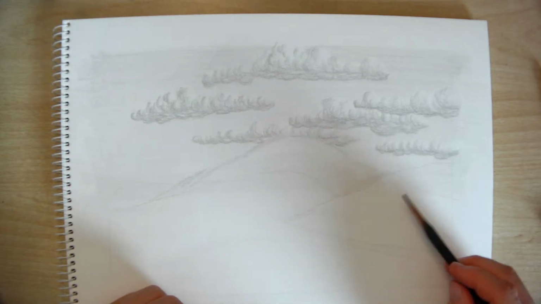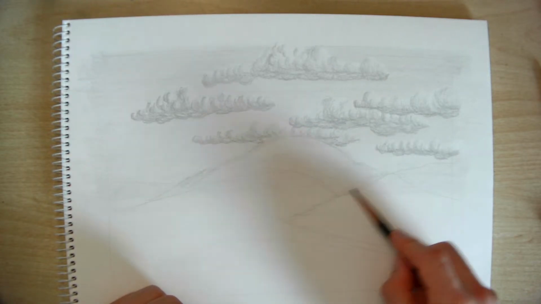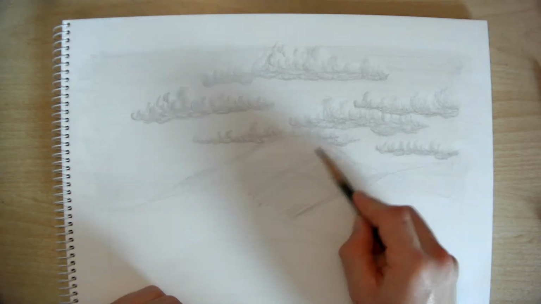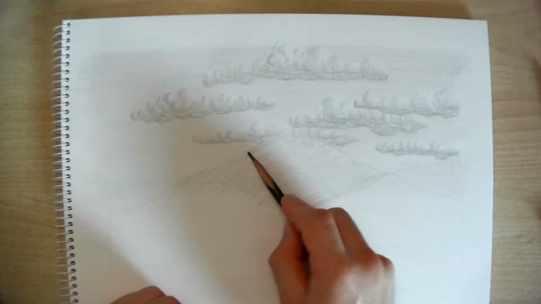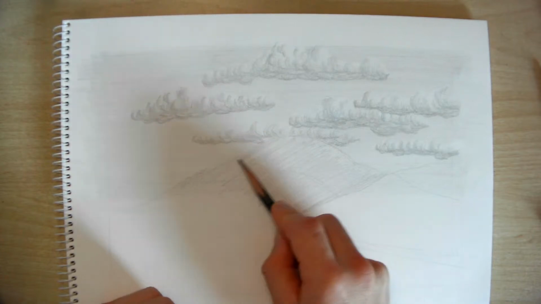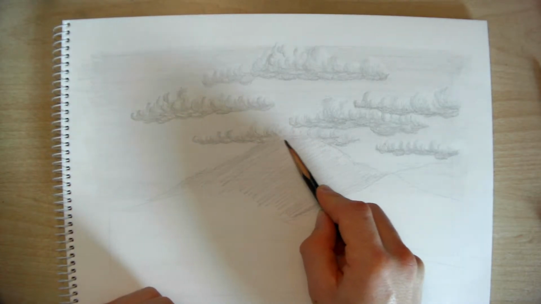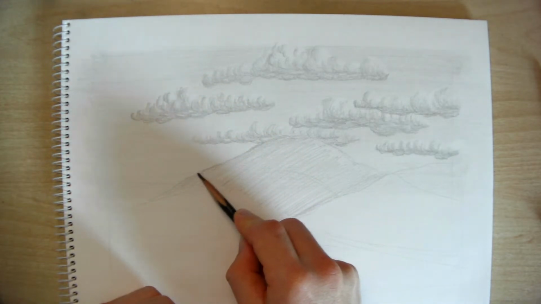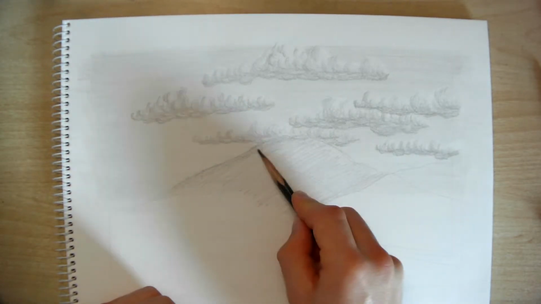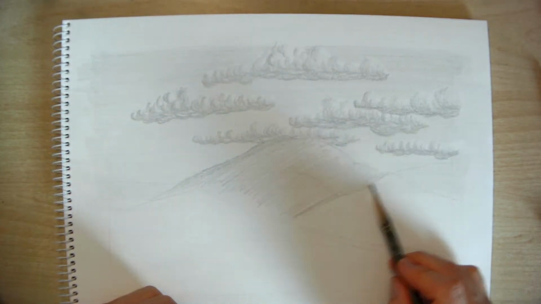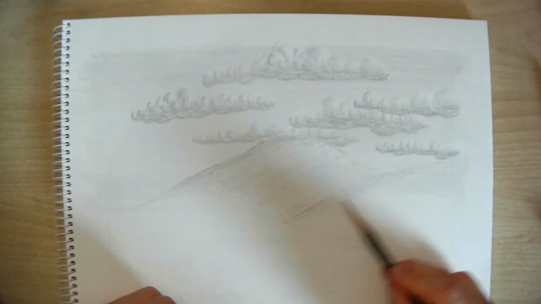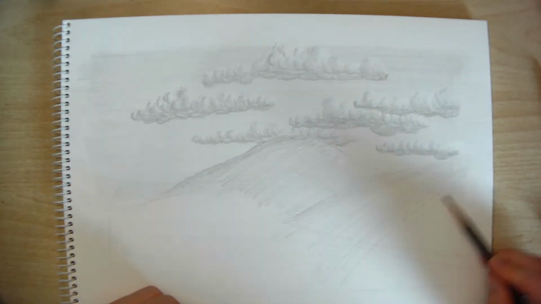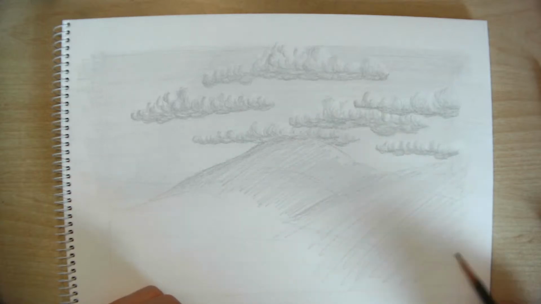They're going to be a lot darker than the sky, so I can just go in with the HB pencil and make them a lot darker. And I can just go into the foreground like this.